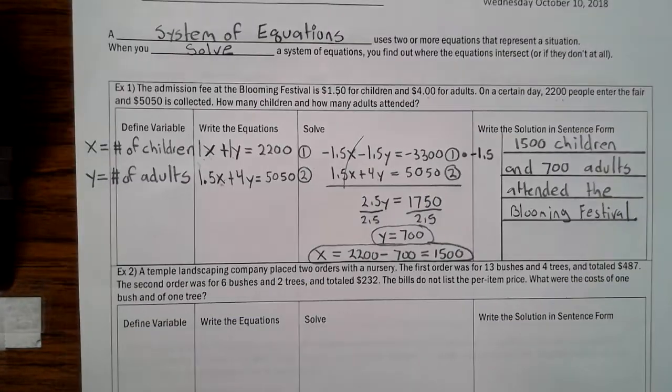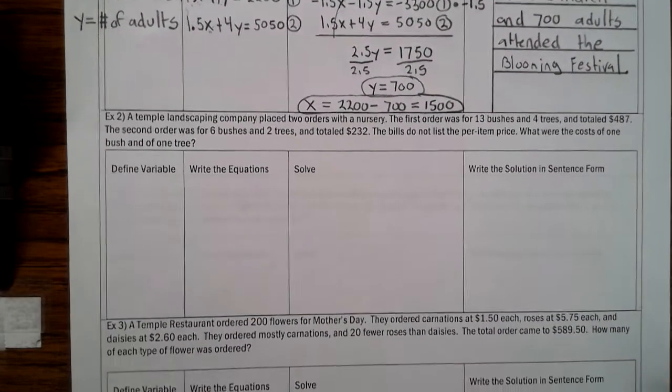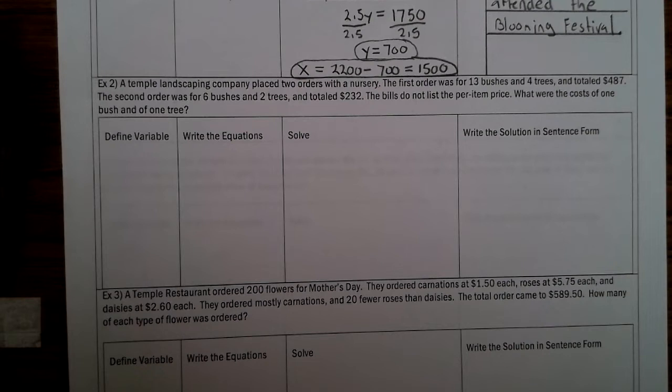All right, let's take a look at example 2. A landscaping company placed 2 orders with the nursery. The first order was for 13 bushes and 4 trees and totaled $487. The second order was for 6 bushes and 2 trees and totaled $232. The bills do not list the per item price. What were the cost of 1 bush and 1 tree?